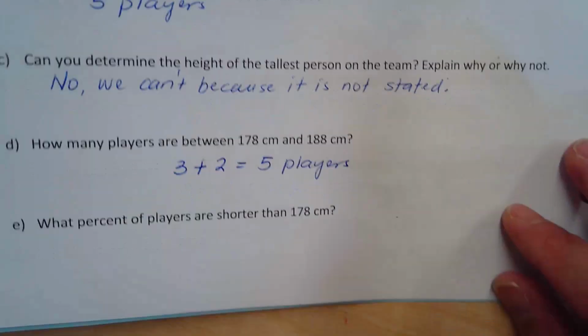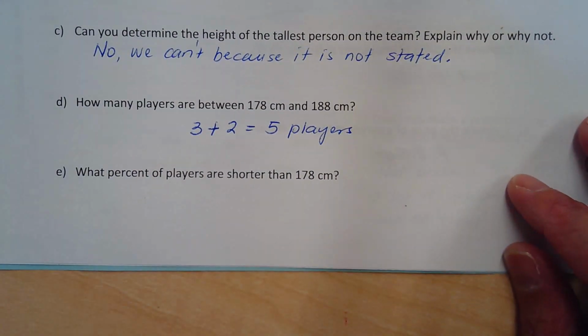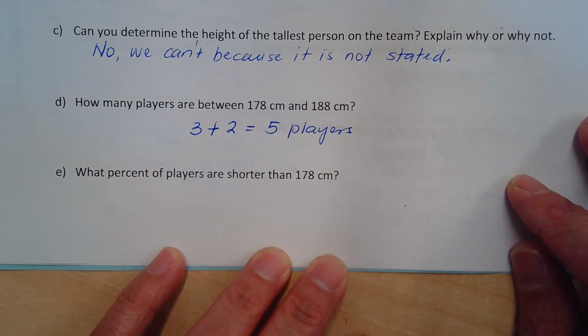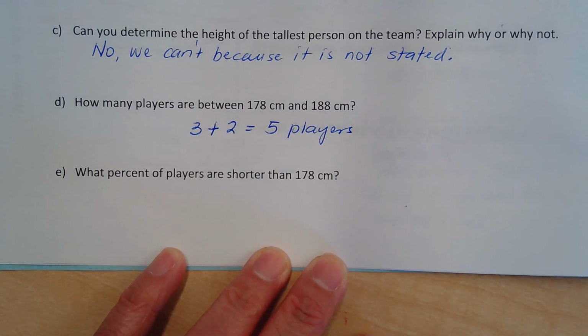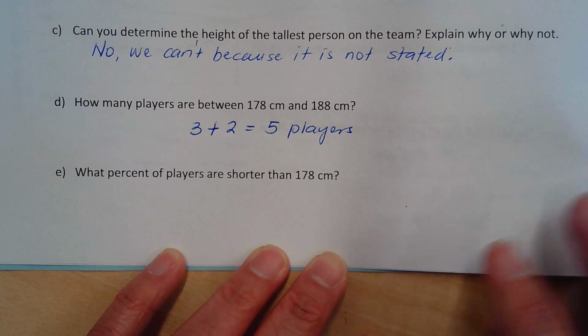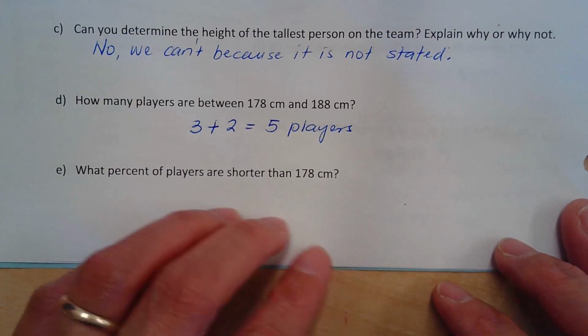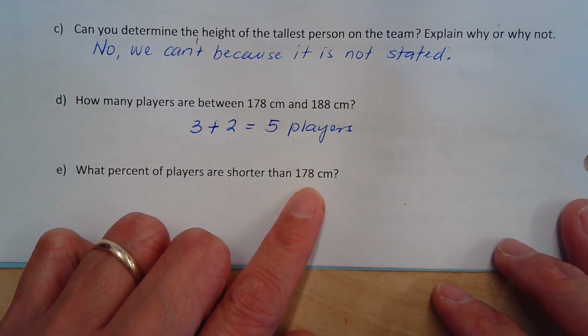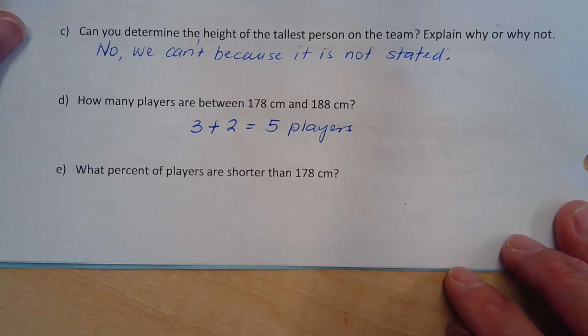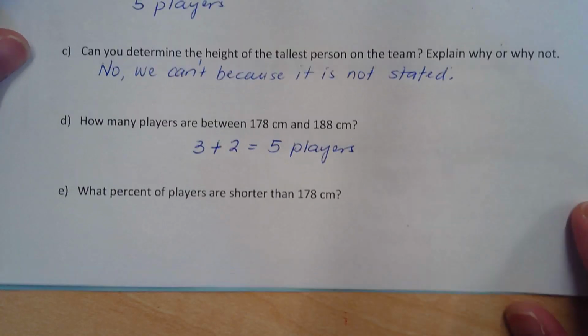Now we're going to take a look at letter E. What percent of players are shorter than 178? It's not asking for how many, but what percent. Well, we're going to figure out how many first. How many are shorter than 178? 7.